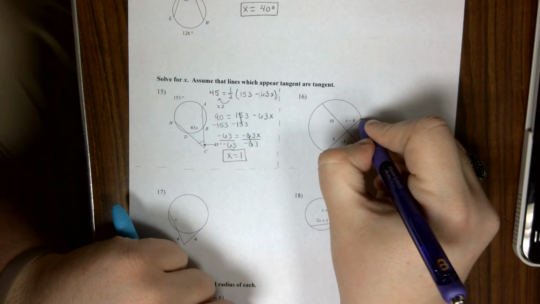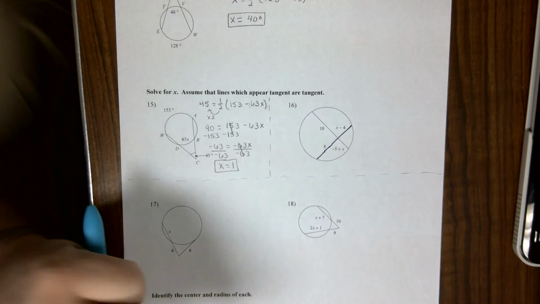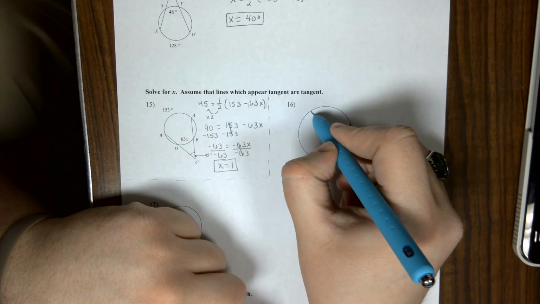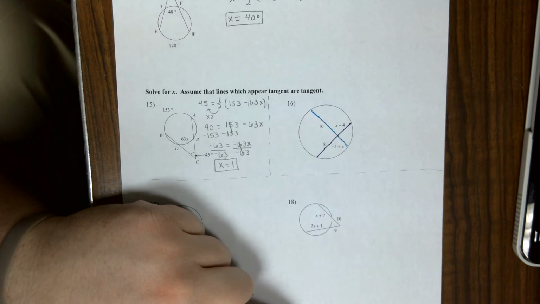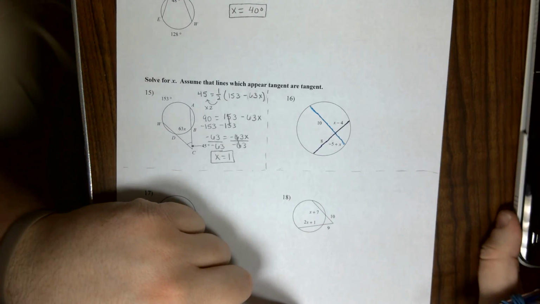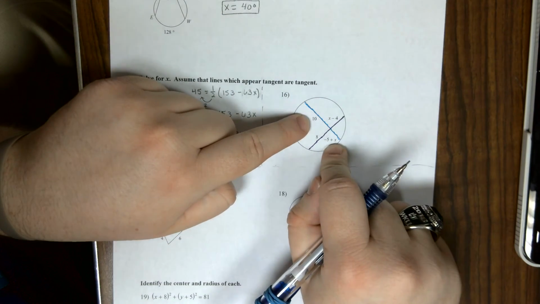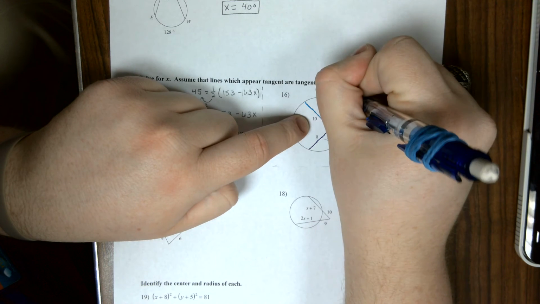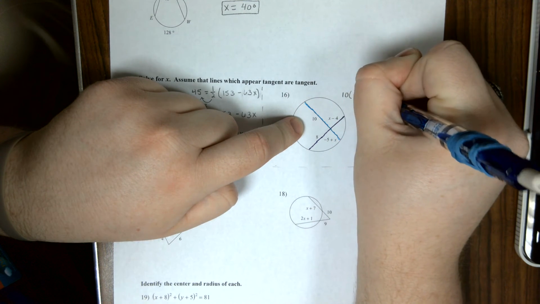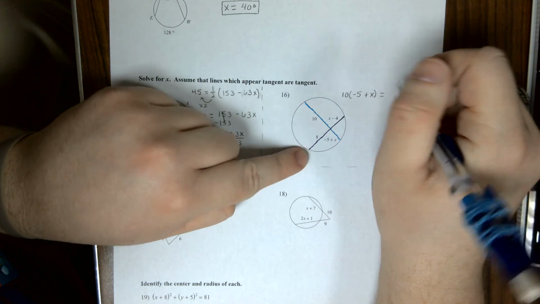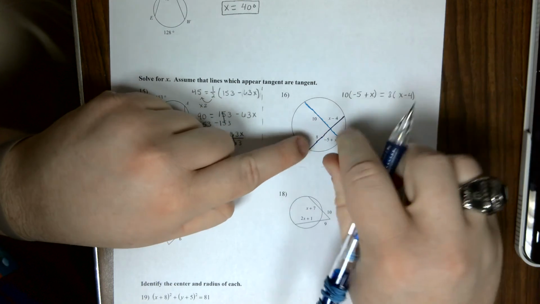So let's just say I pick all this line to be one color, and then all of this line to be another color. You essentially just match them up. So the 10 and the negative 5 plus x go together. They're going to be multiplied together. Same thing for the other one. We're going to say 8 times x minus 4 because those are both purple.